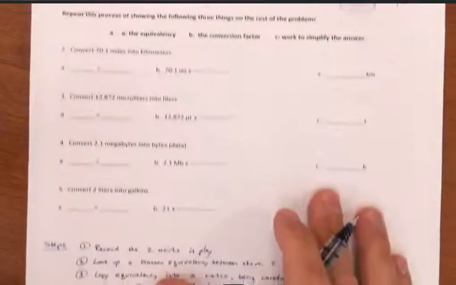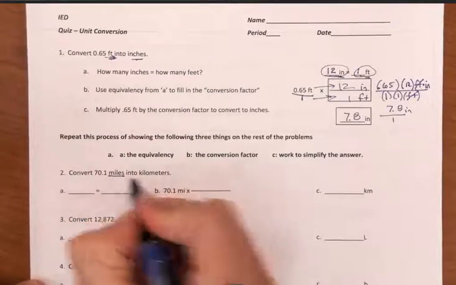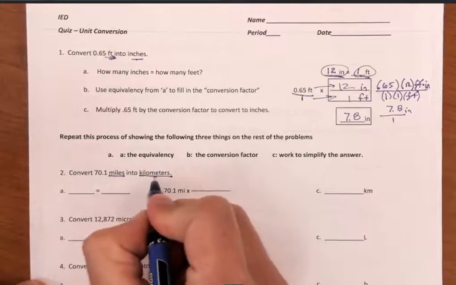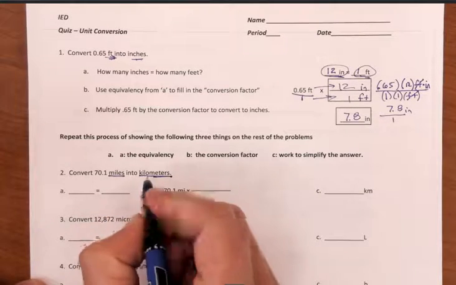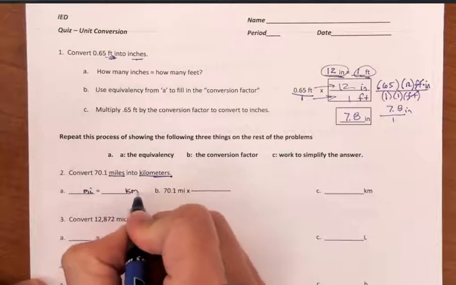Okay, so step 1 is to record the 2 units in play. So in this problem, it's miles and kilometers. Meters, not miles. This is not a metric to metric conversion. So I'm just going to record. I have miles and kilometers.